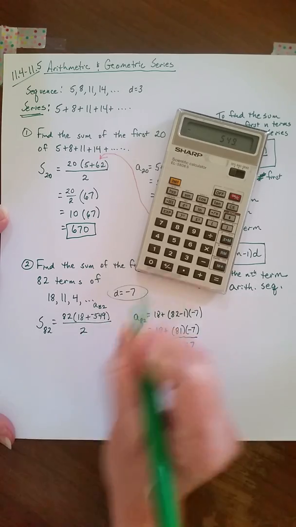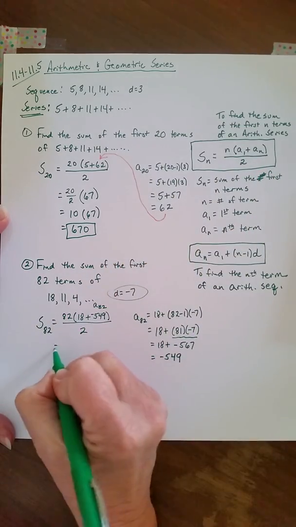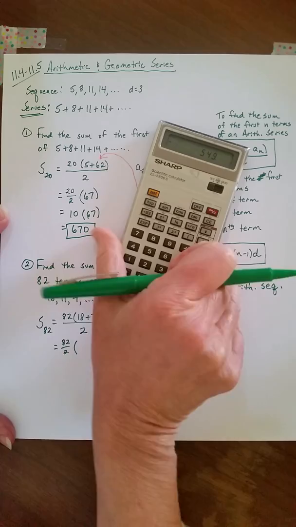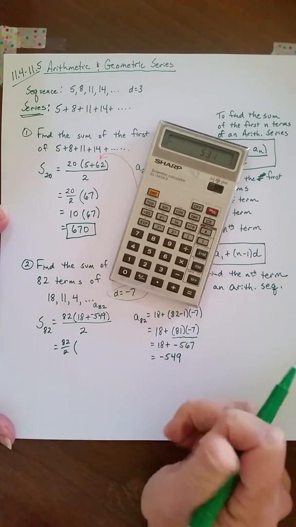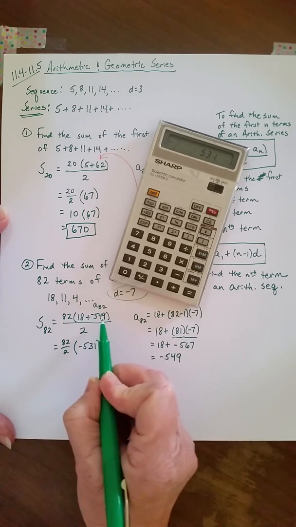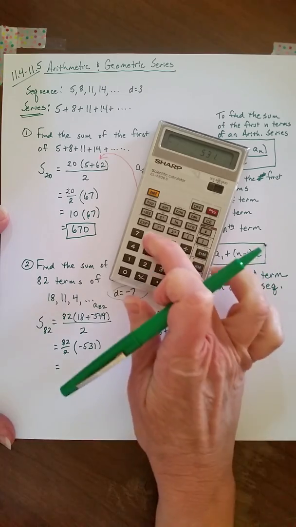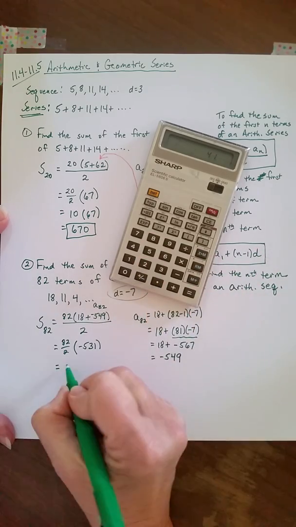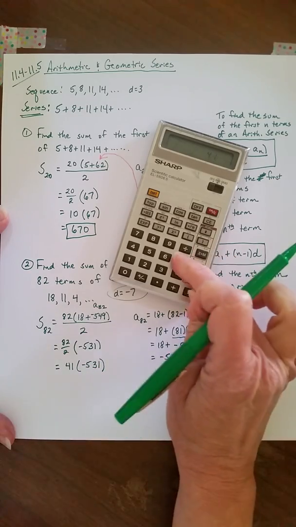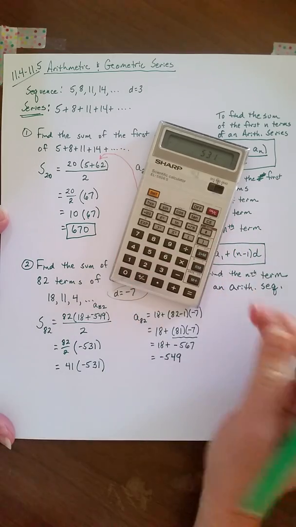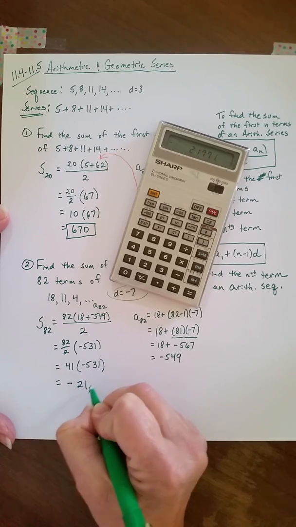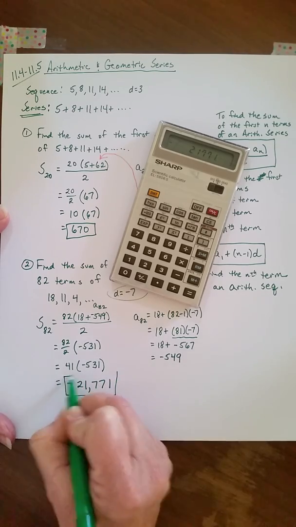Now that's all divided by 2. Remember that formula. So again, I'm going to do 82 divided by 2, and then 18 plus negative 549. So let's add 18 to that. I get negative 531 when I add 18 plus negative 549. Now we know 82 divided by 2 is 41, and we're going to times that by negative 531. So times 531 negative, that's the way I have to do it on this calculator, and I get, wow, look at that, negative 21,771. That's a big number.